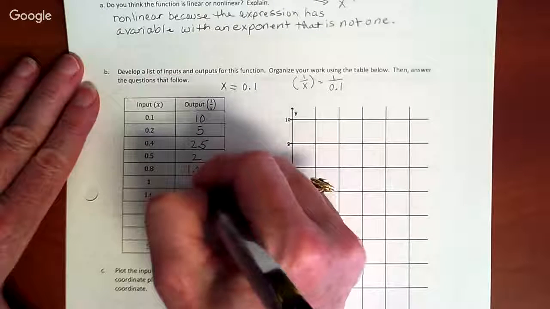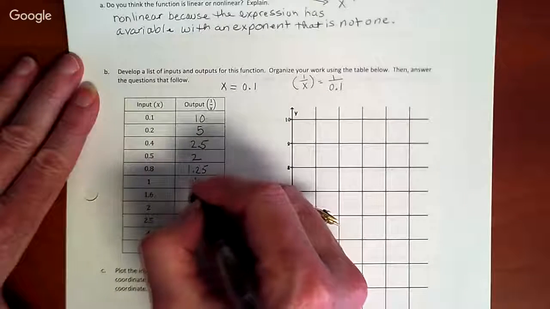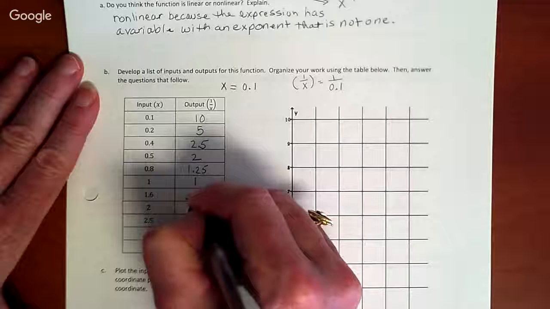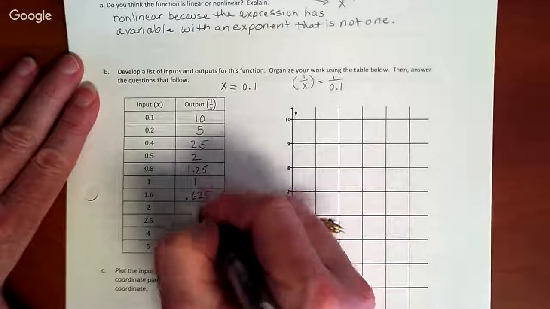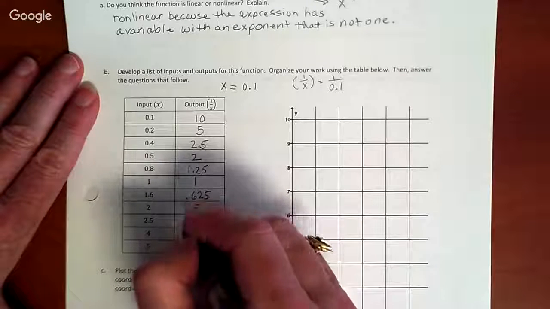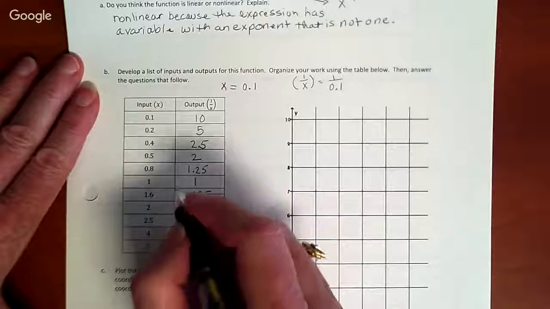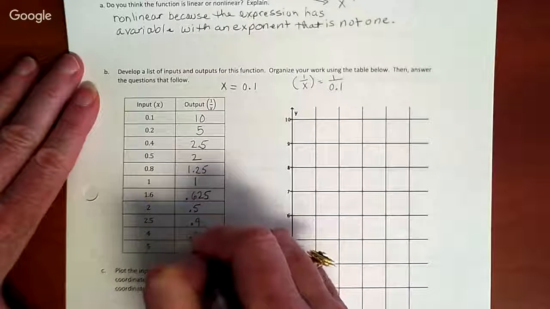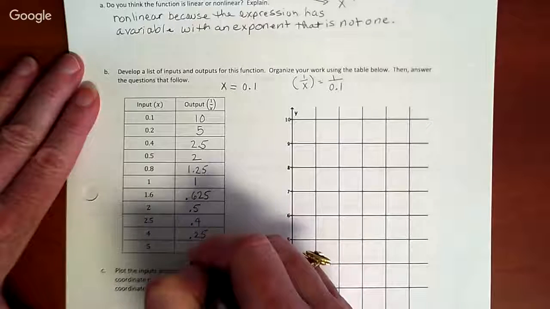1 is going to equal 1. 1.6 is going to equal 0.625. 2 is going to equal 0.5. 2.5 is going to equal 0.4. 4 is going to equal 0.25. 5 is going to equal 0.2.